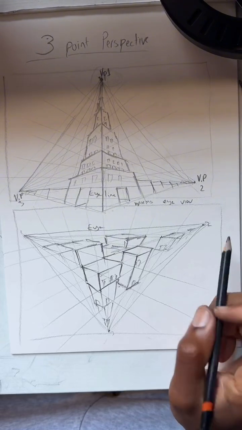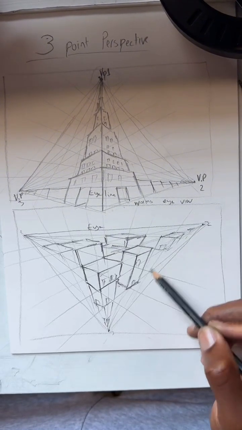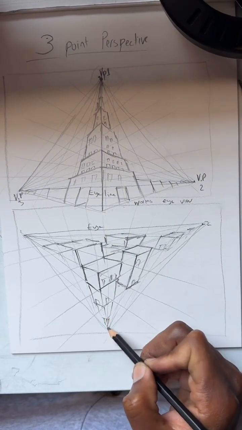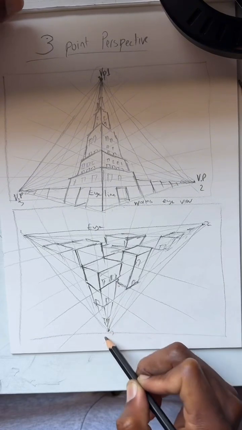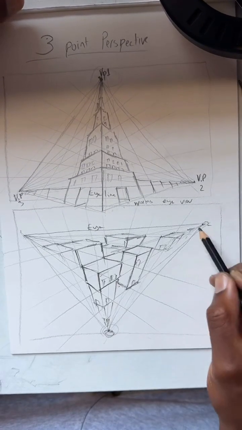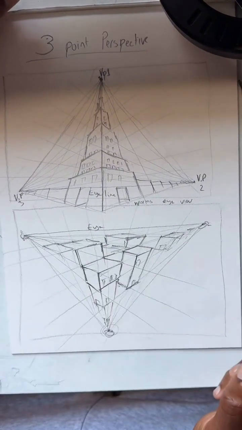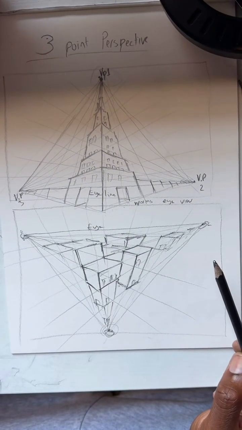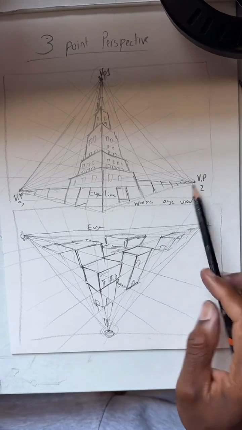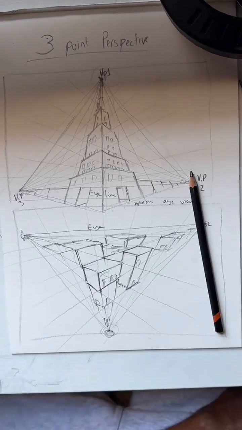So the further it is, the shorter it gets. Yeah, the smaller it appears. See, the smaller the object appears, until it vanishes here and here and here. Yeah. Draw buildings. Nice.